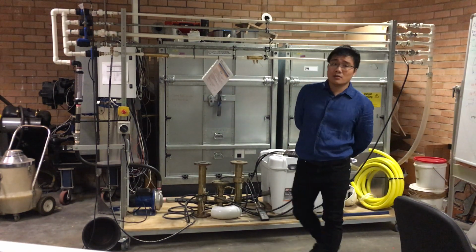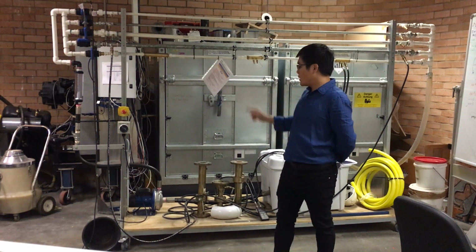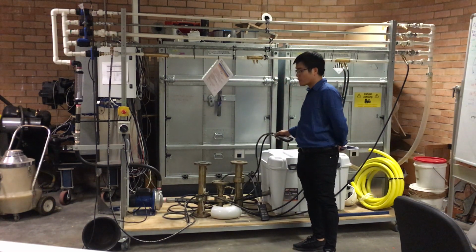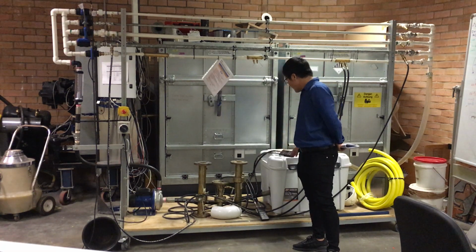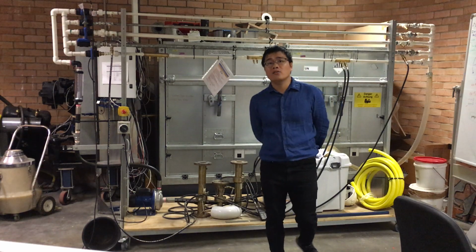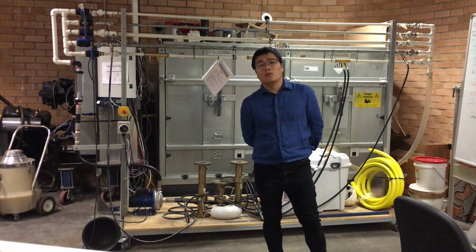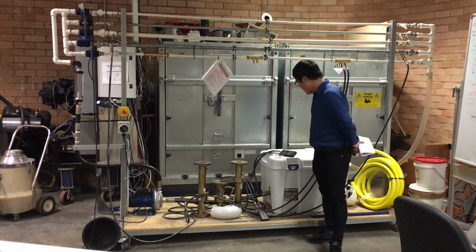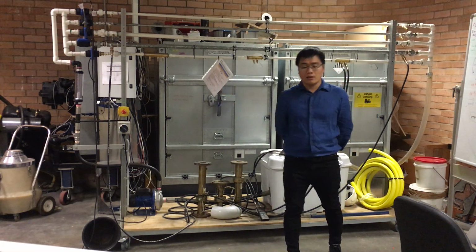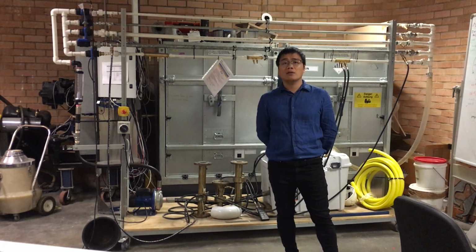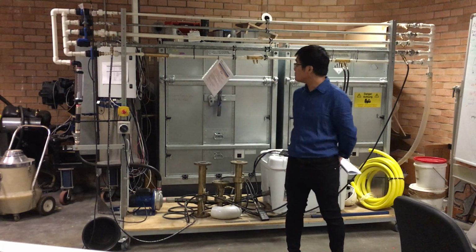The pressure drop between the 2 measuring points will be measured by the manometer, this one. In the manometer, we have many kinds of pressure units: PSI, kPa, Pascal, bar, millibar. But in the lab report, you have to change the pressure unit to the SI unit, Pascal.